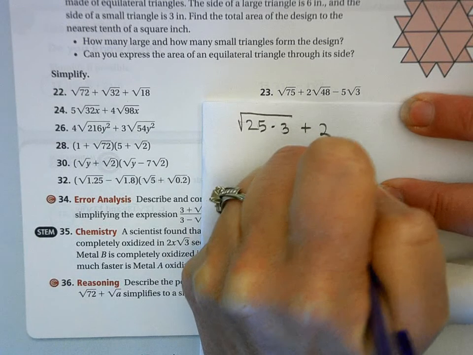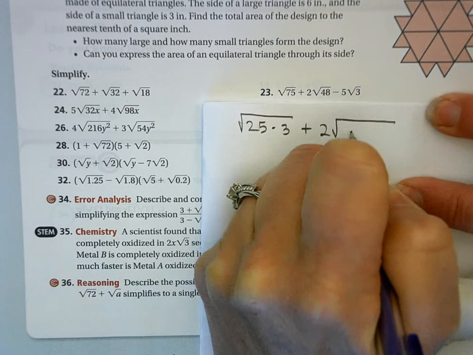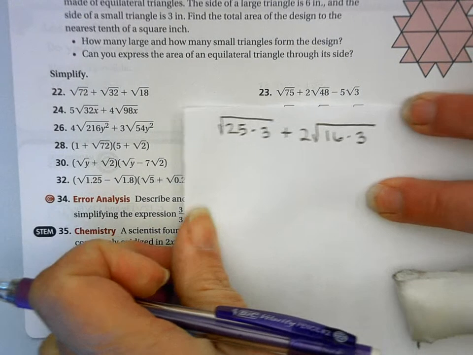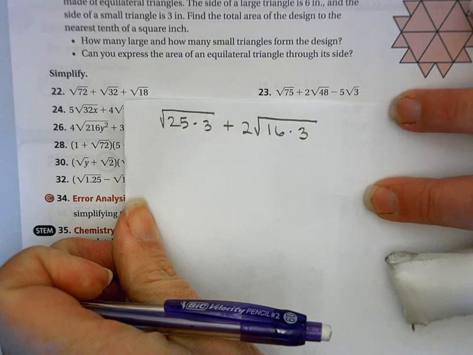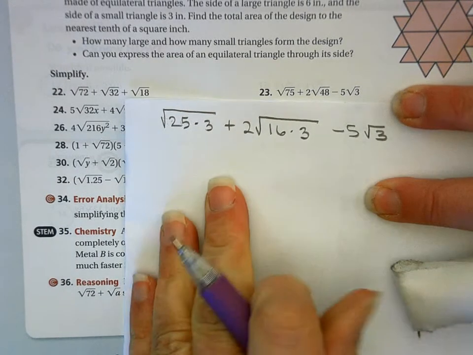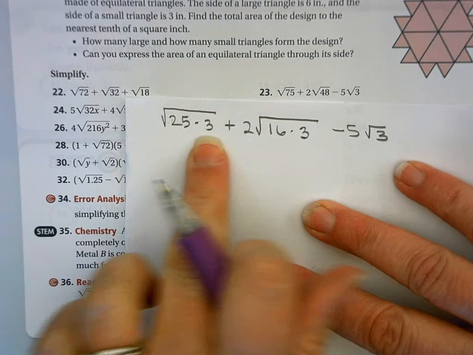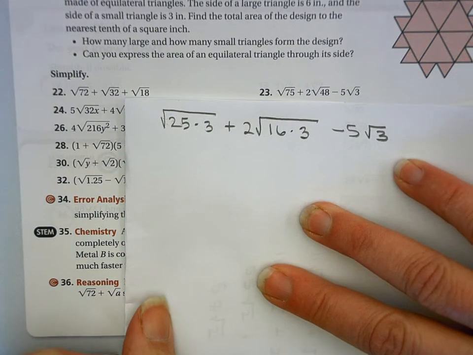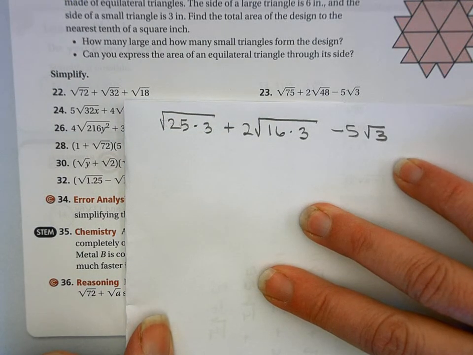Still have a 2 here. And then 48 is 16 times 3. And then minus 5 root 3. If you don't know the 25 and 3 and 16 and 3, you can just do guess and check. We're really trying to think of perfect squares that divide into these numbers.